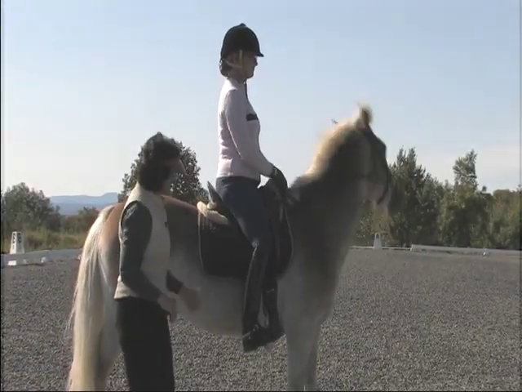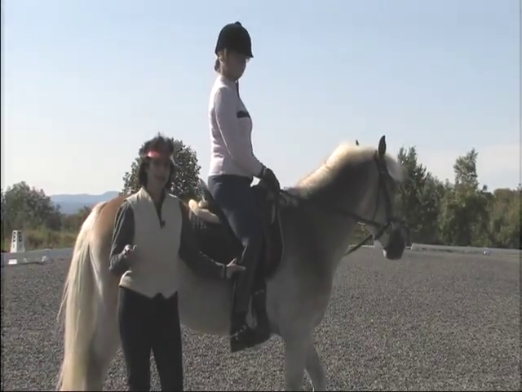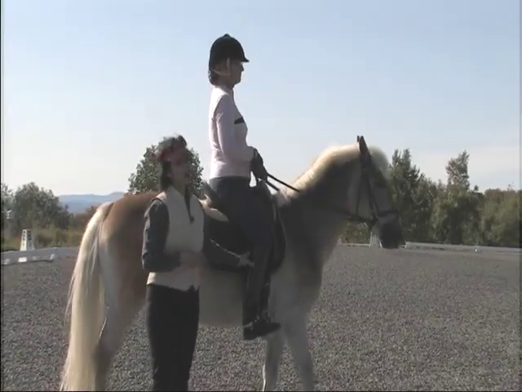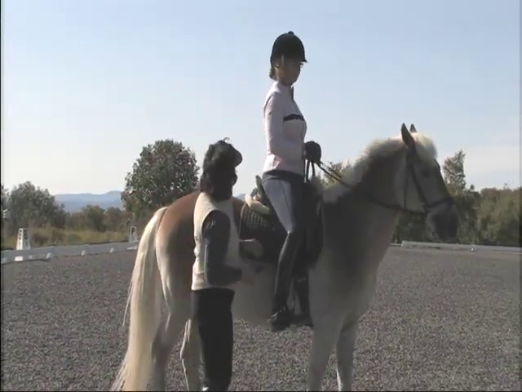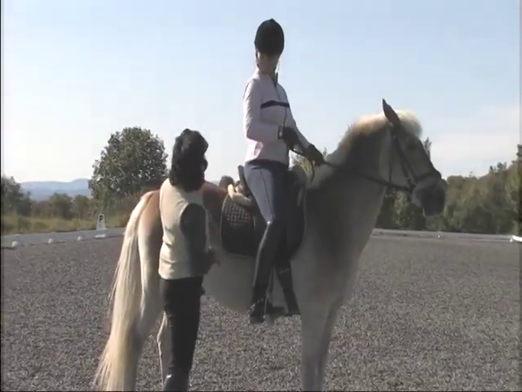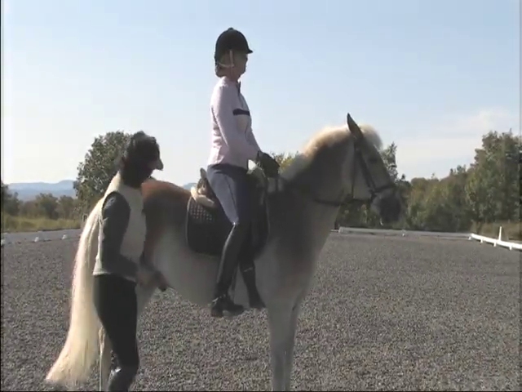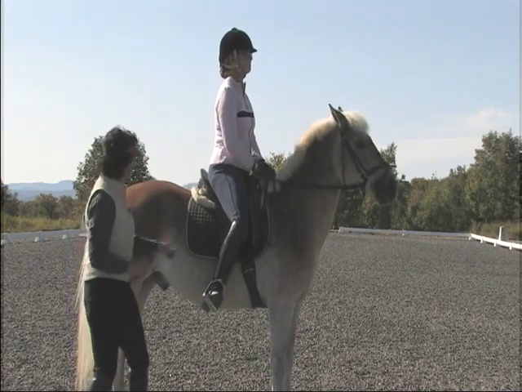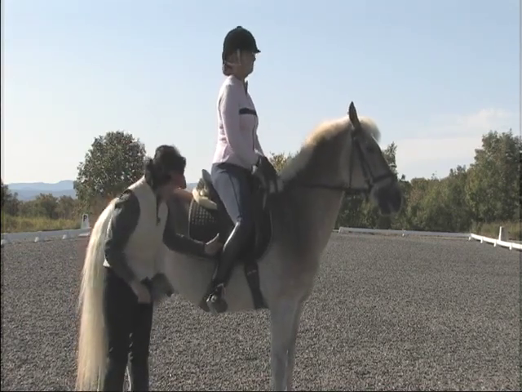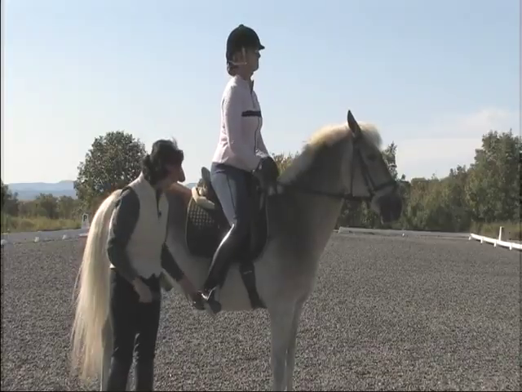Now, I think I mentioned in the audio CD that I started with hunters. And back in my hunter days, and I think you did too, didn't you? Yes, I did. So show me a hunter lower leg. There you go. Notice she's gripping with the back of her calf and her toes are out.